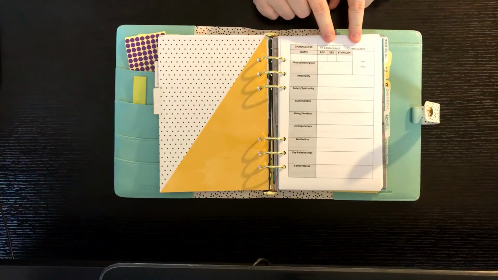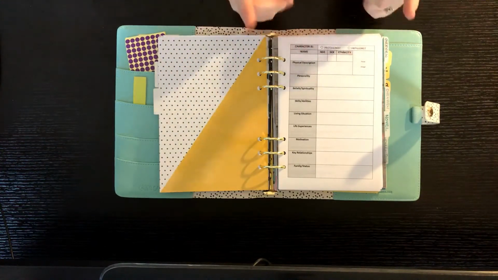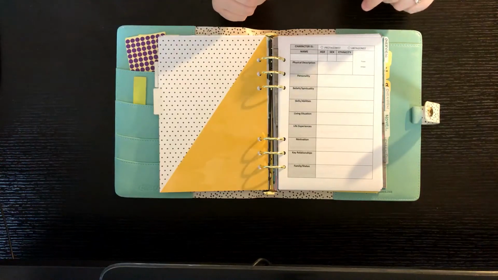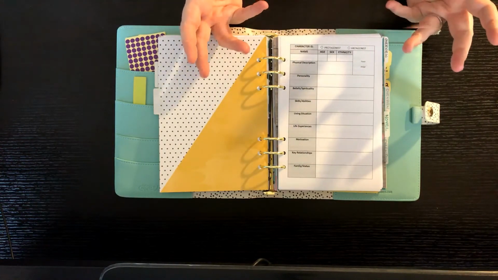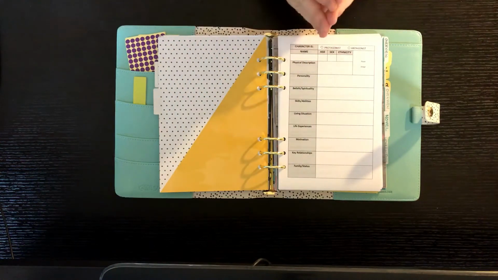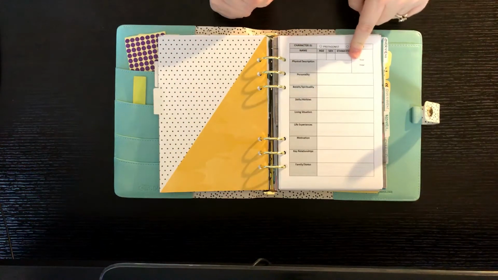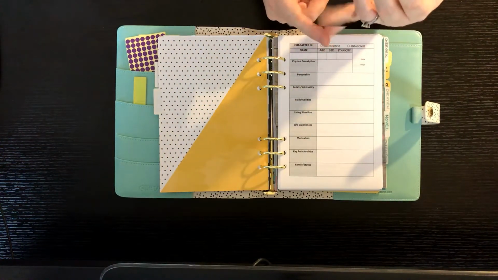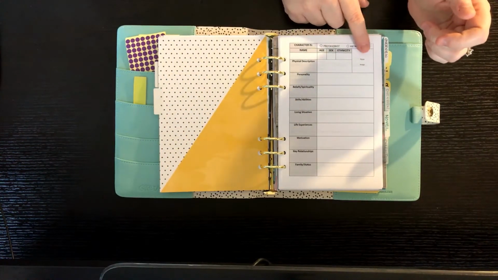Now a lot of people will separate these two and have two separate sheets, but they're basically the same questions for both of them. So I figured, why not just put them all together? I did leave a space for an image, like if I come up with a little drawing or character art or something, and I can put it in there to remind me what they look like.